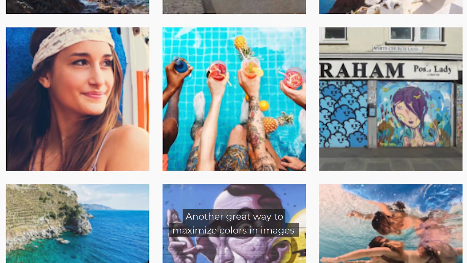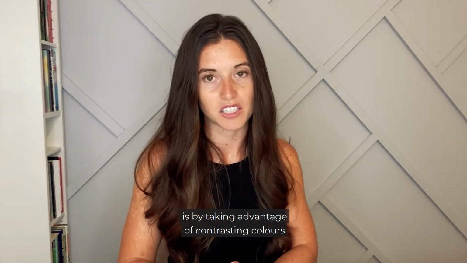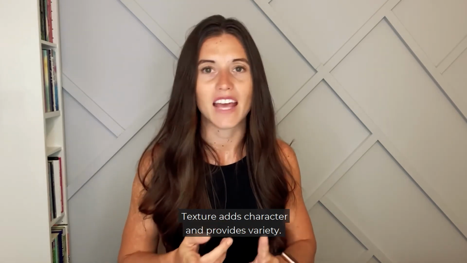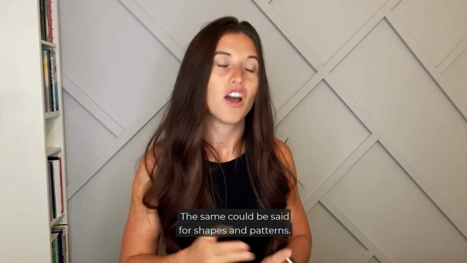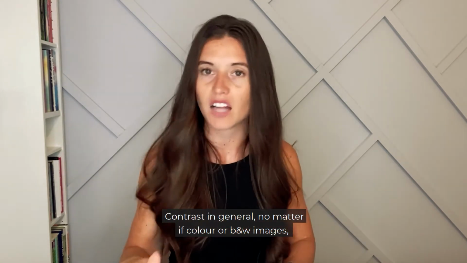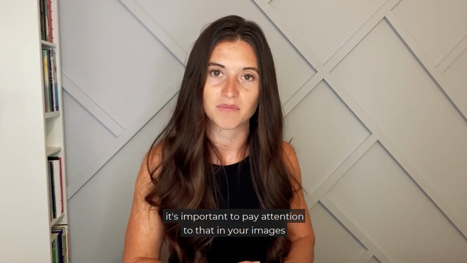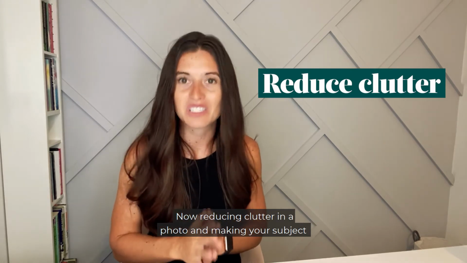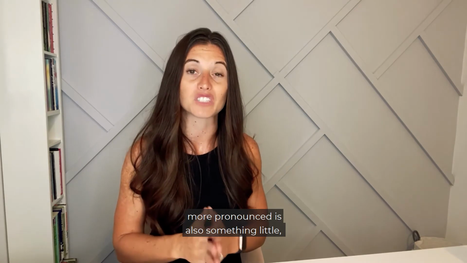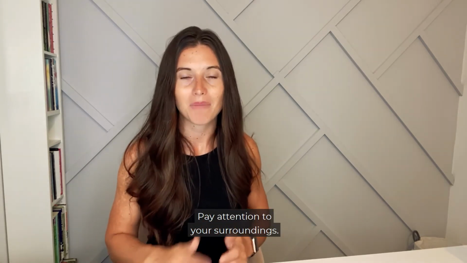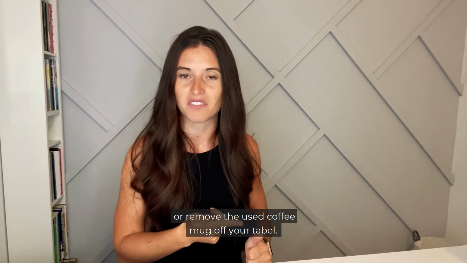Now another great way to maximize colors in an image is by taking advantage of contrasting colors. Same thing with textures. They add character and provide variety. Same thing could be said with shapes and patterns. Contrast in general, no matter if it's color or black and white or shapes or whatever, it's important you pay attention to that in your images. Now also, reducing the clutter in your photos and making your subject more pronounced is something really little that's usually missed. Pay attention to what's around you. Pick up the sweater off the ground. Remove the used mug off the table.